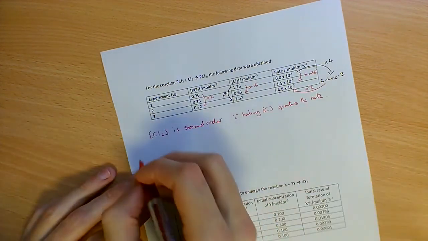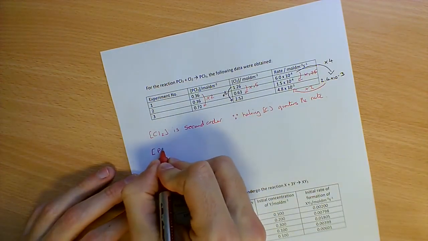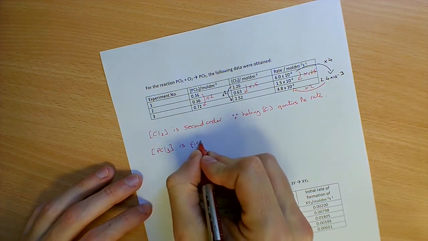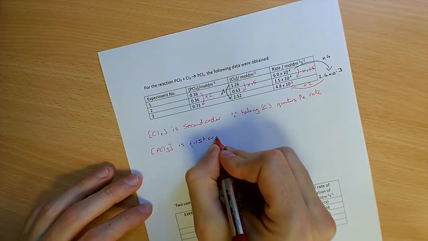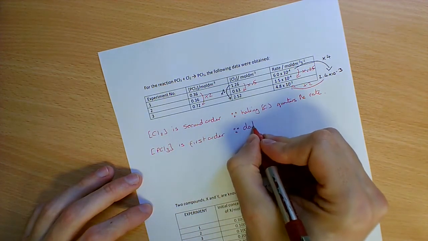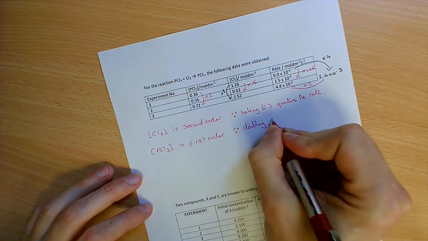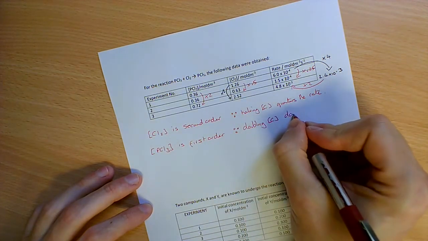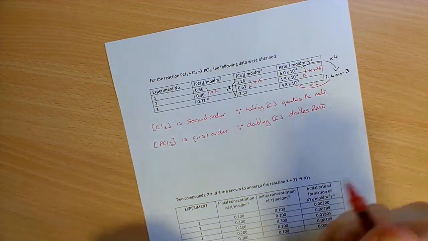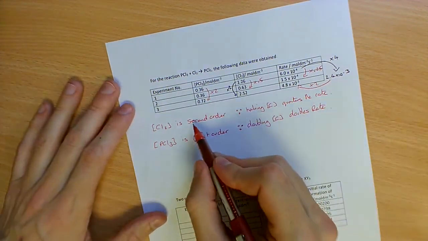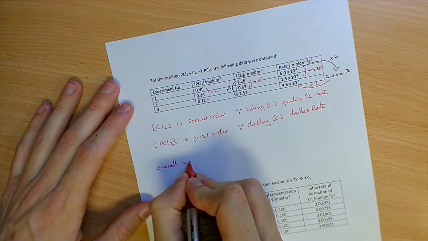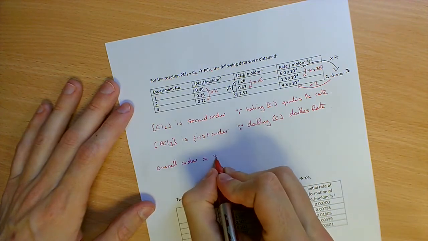So it's first order, because doubling concentration doubles rate. So the overall order of this reaction, you've got a second order and a first order, so the overall order is third order.